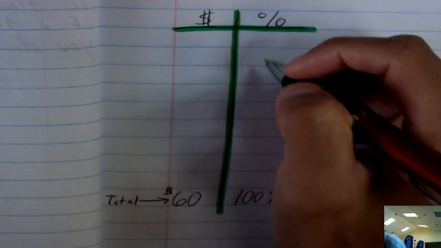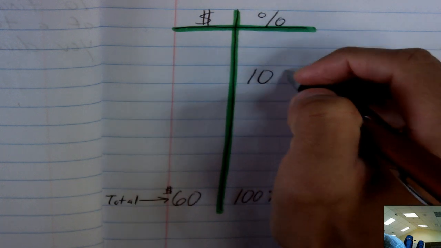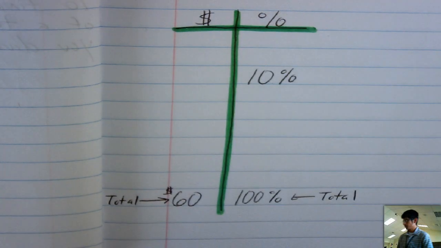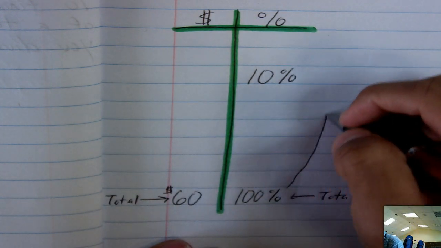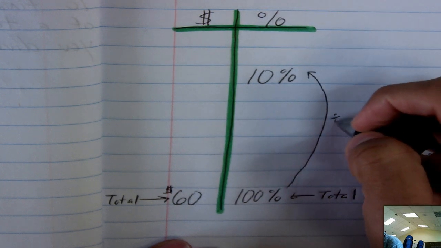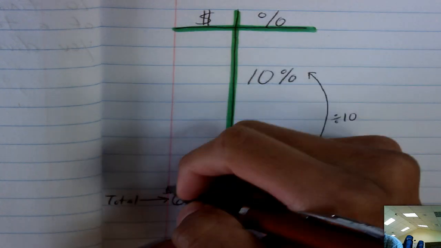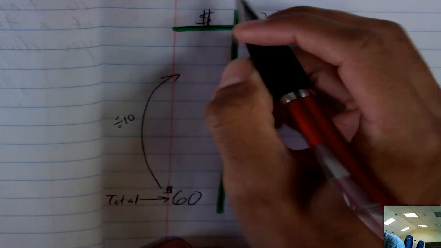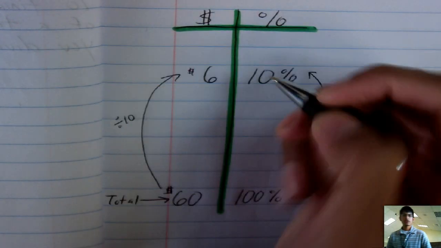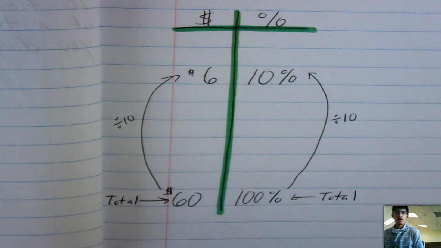So I'm going to find 10% first. I'm going to skip a few lines and put 10% right there. The way that I find 10% is to divide by 10. So let me draw the arrow and show why I do that. 100 divided by 10 is 10. So what I want to do is $60 divided by 10, and that's going to equal $6. So 10% is $6.